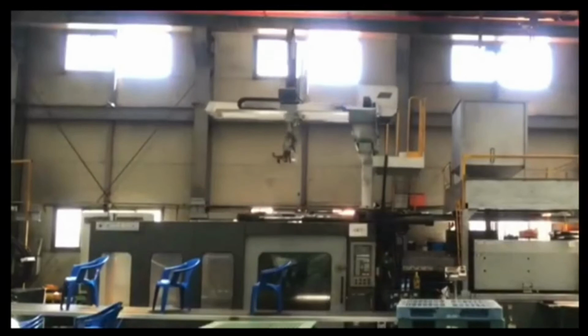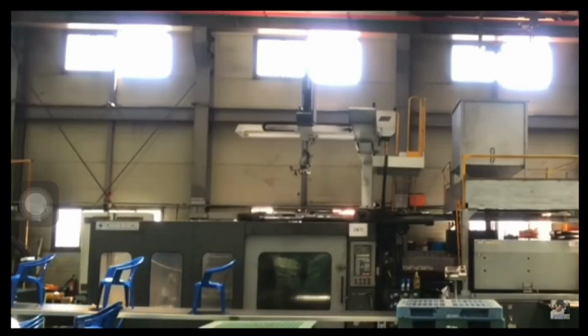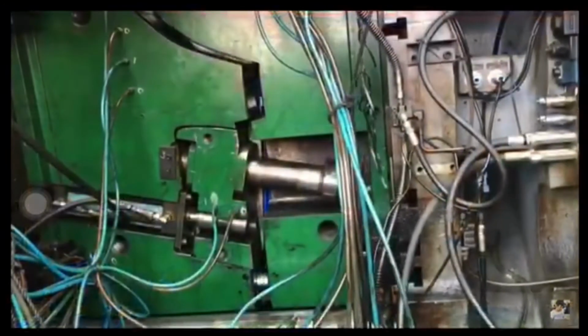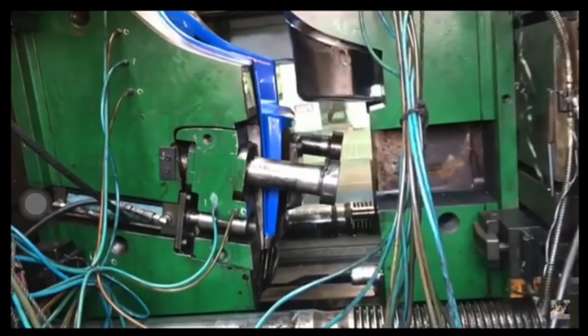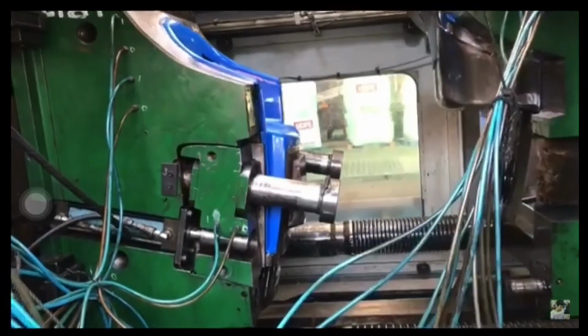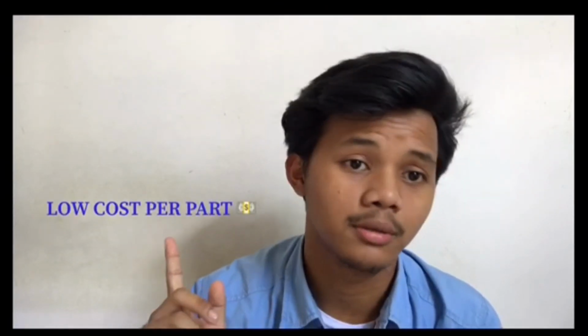So stay tuned. The first advantage for injection molding is high repeatability. High repeatability means once your mold tool is made, identical products can be made over and over again. A decently made mold tool has a very long mold life as long as it's treated well by the molding machine setters.